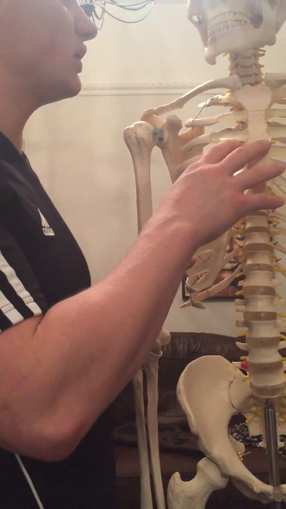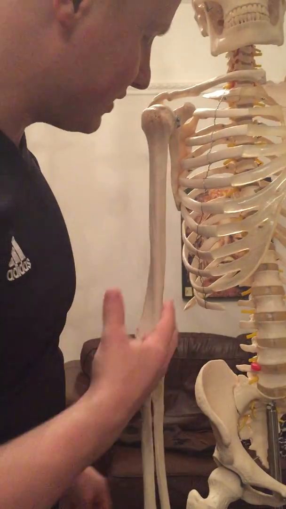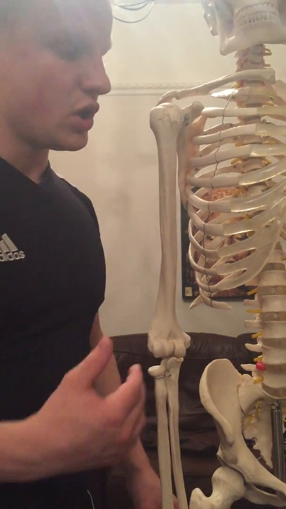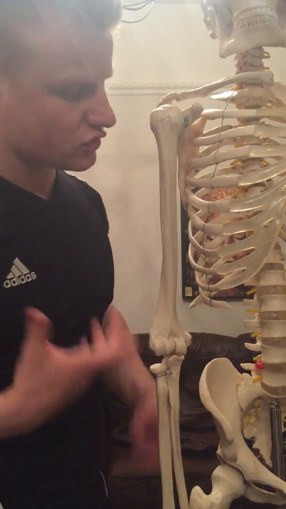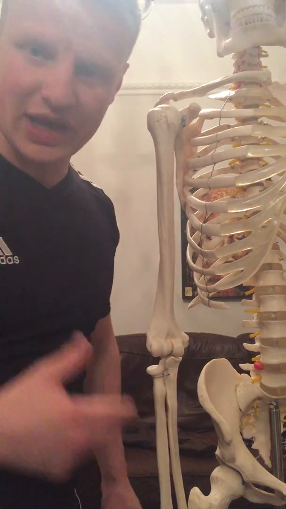What else have we got going on here? We'll talk about the biceps as well. The biceps are also associated with the elbow, but they also have movements at the shoulder. So the biceps has two heads. It's got a long head and a short head.